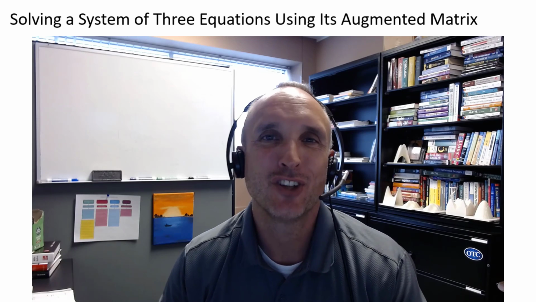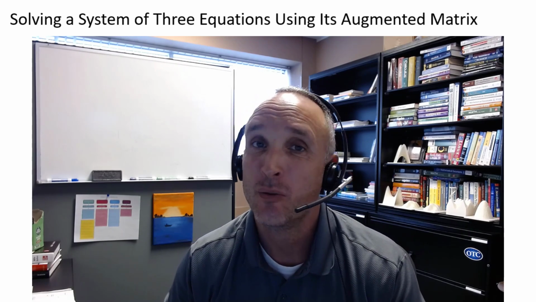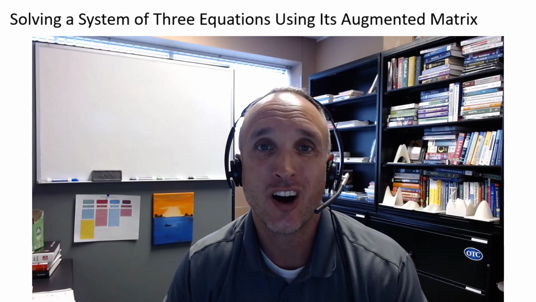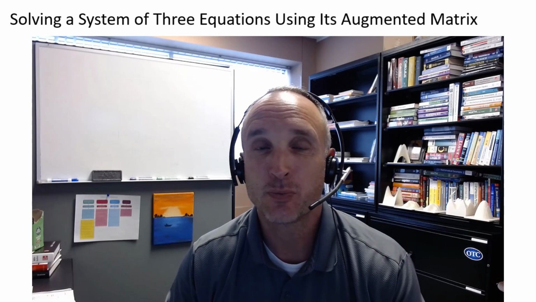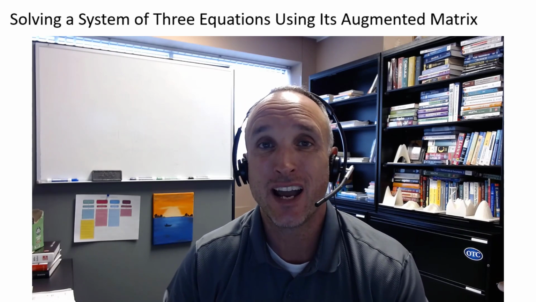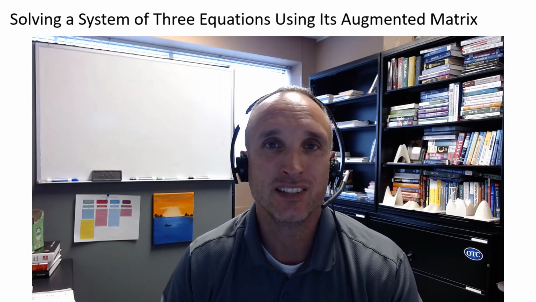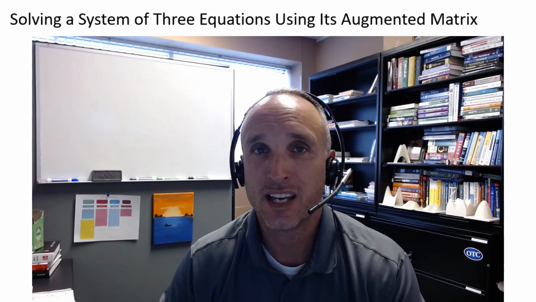Hey, we're going to look at solving systems of three equations, but we're going to do it using something called an augmented matrix. This is pretty fun, and it's a nice precursor to a course called linear algebra. You're working with matrices a lot, and we're going to do a couple examples here.